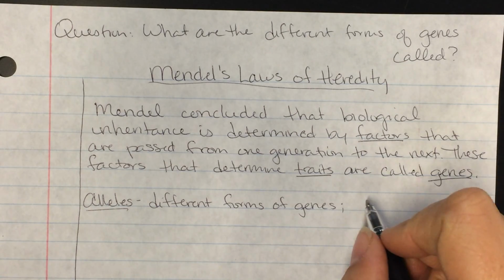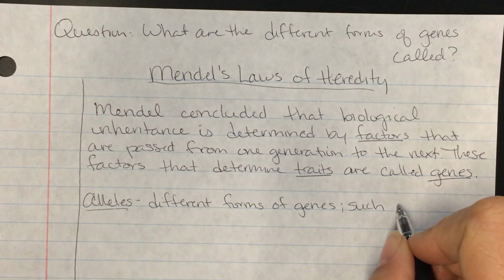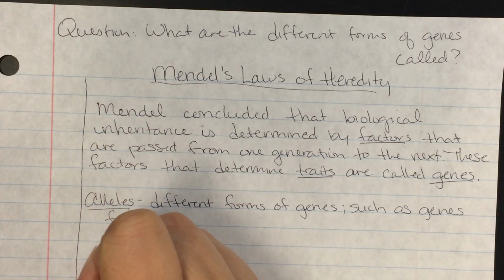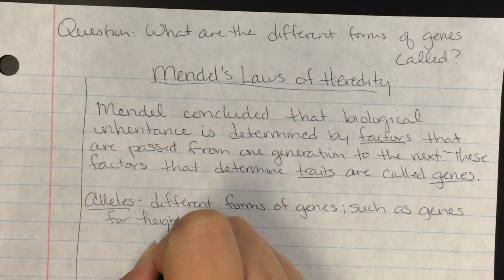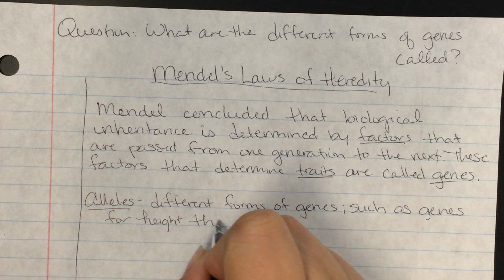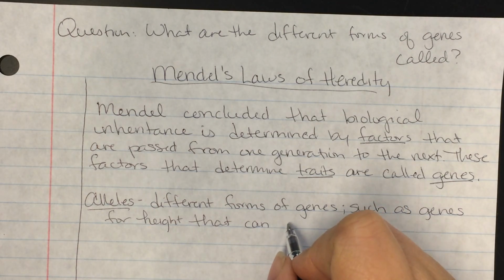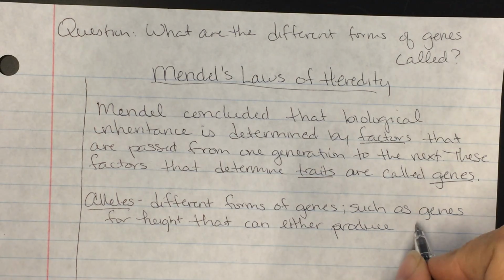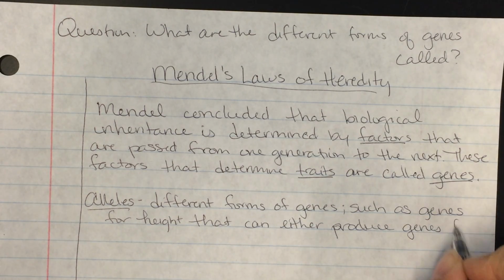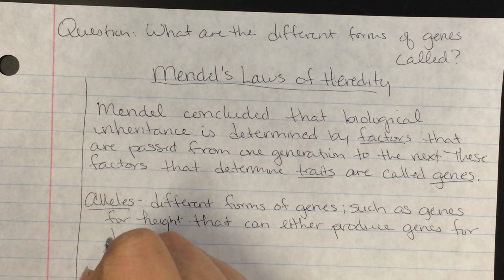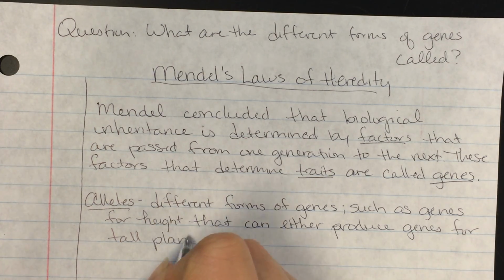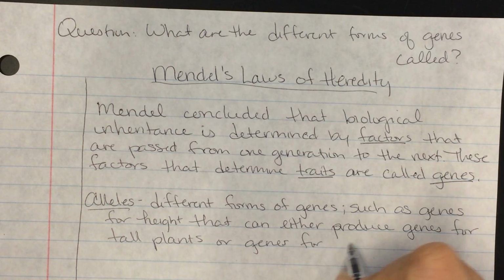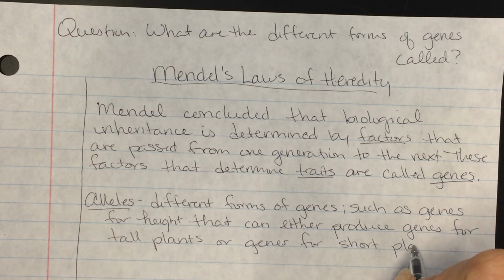So let's get into a little bit more examples, such as your genes for height, that can either produce genes for tall plants or genes for short plants.